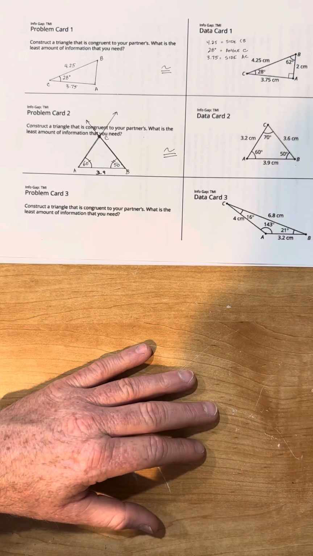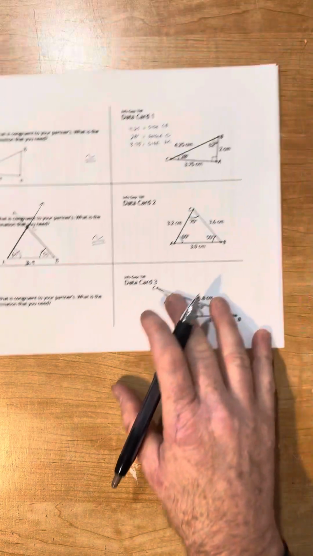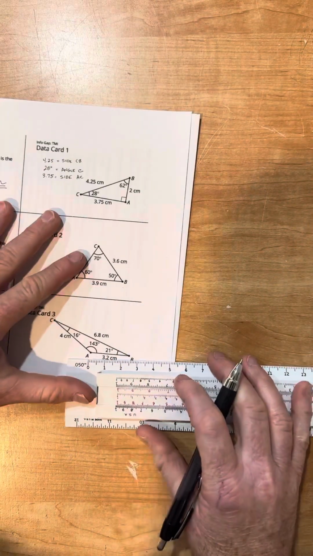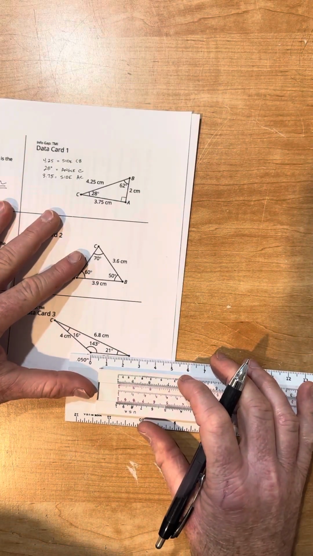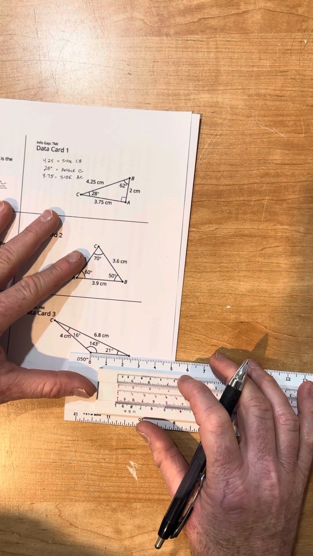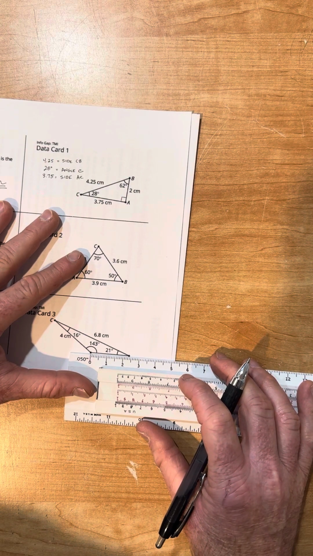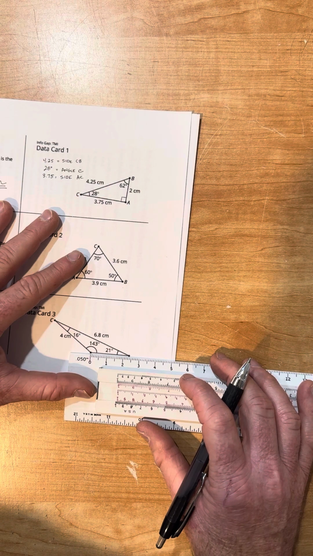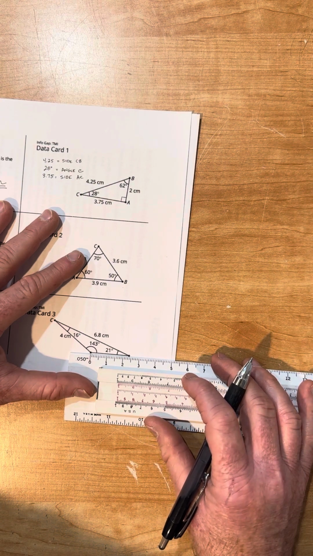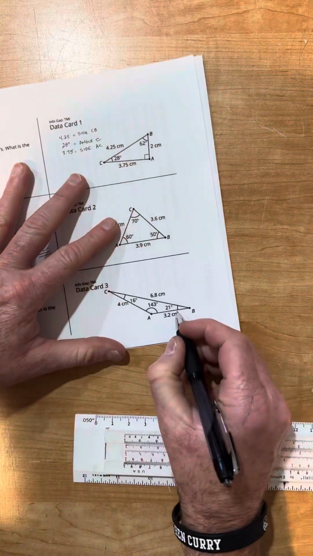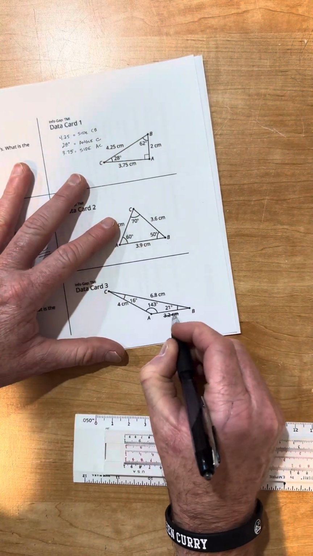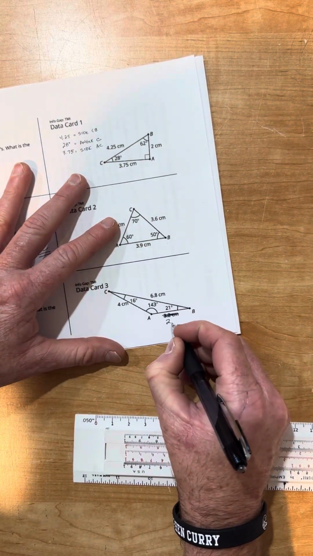Okay, the next one is, let me just make sure these measurements are correct. No, they're not. This one's actually 2.4. So let's just change AB to 2.4.